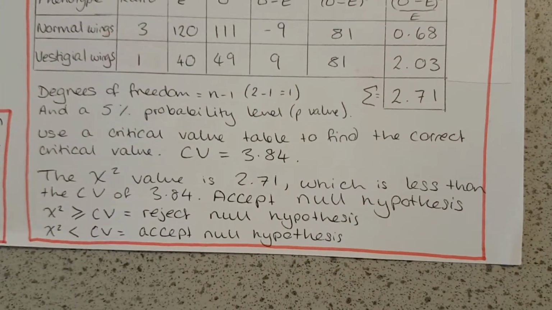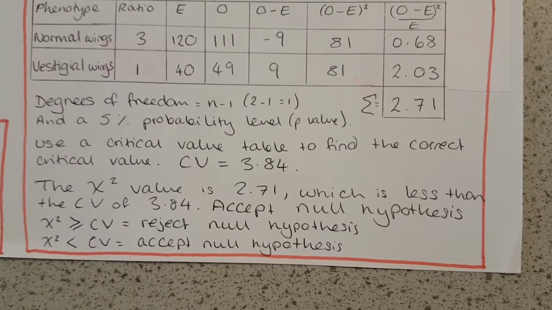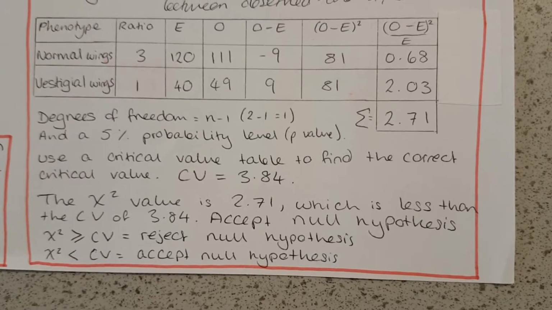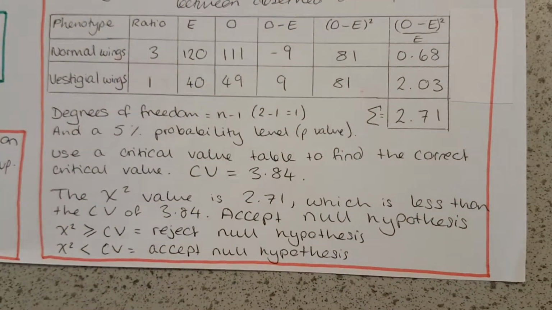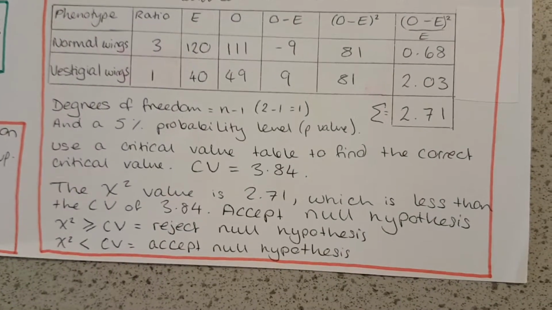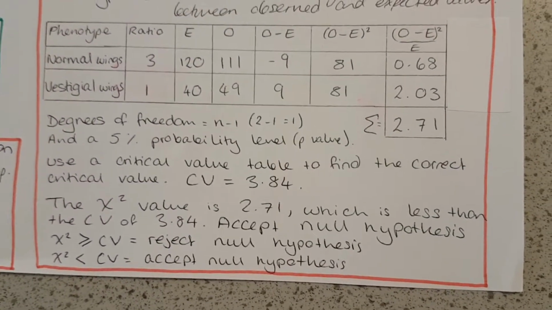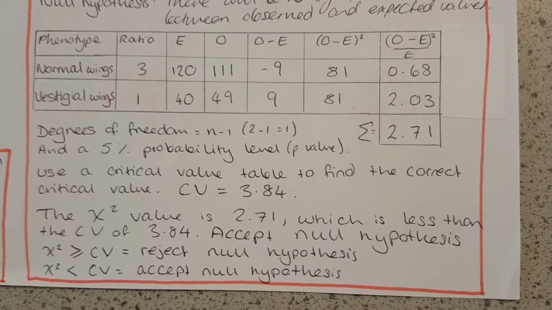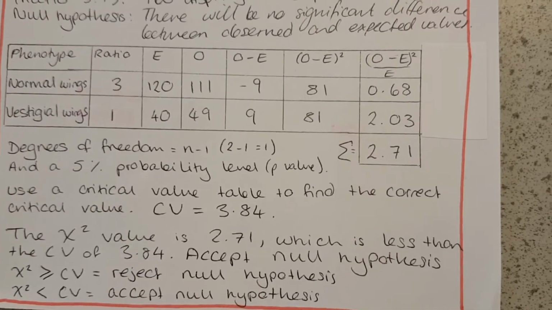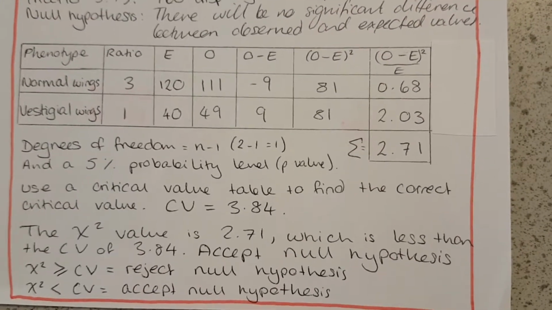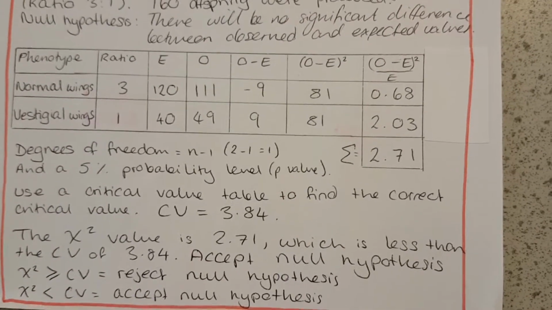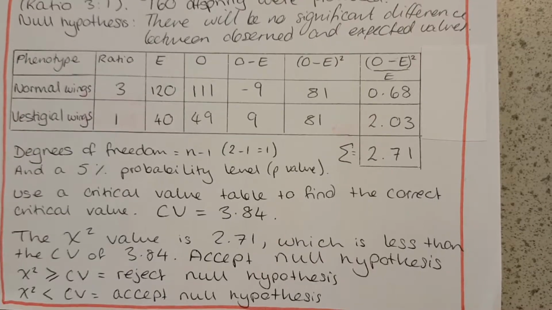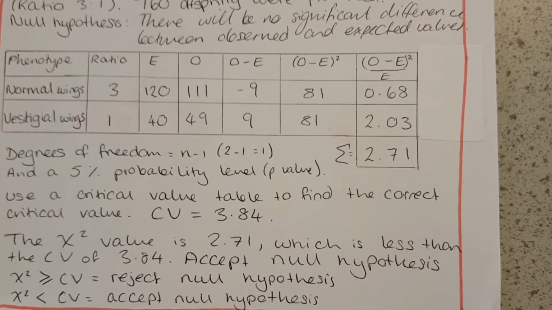So what do we do with that? Well, first of all, we need to figure out our degrees of freedom, which is always n minus 1. And in this case, n refers to the categories we've got. So we've got two categories, so 2 minus 1 is 1. So we've got 1 degree of freedom and a 5% probability value. Now, I don't have a lookup table here, but if you go online and type in chi-squared lookup tables, you can have a look at what this looks like. So I looked up the critical value in these tables, and the critical value was 3.84.